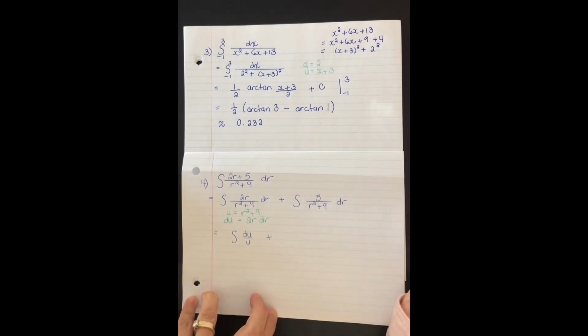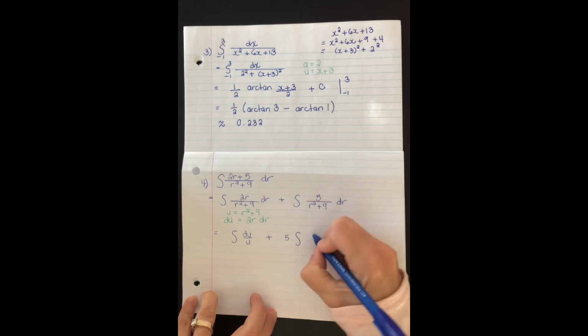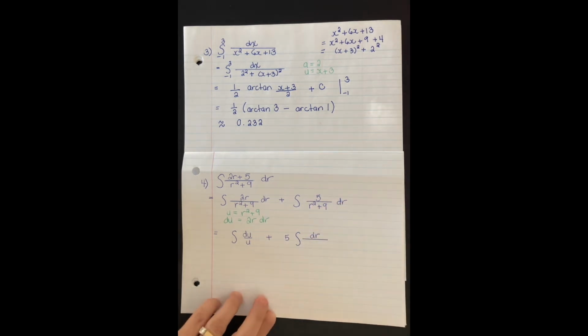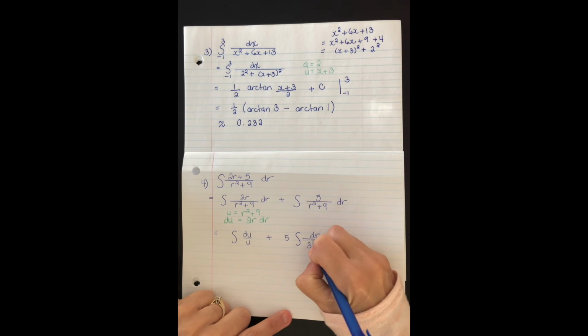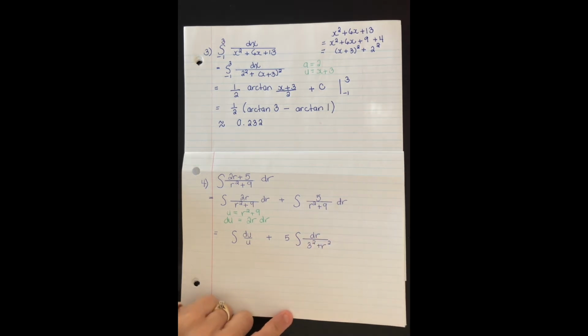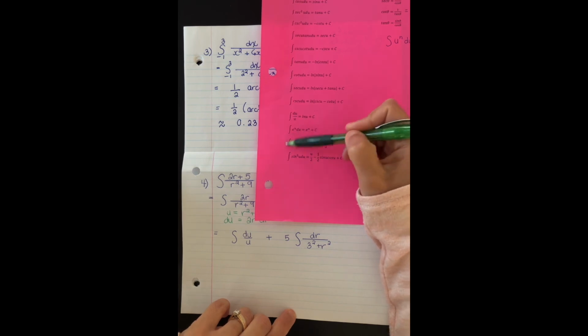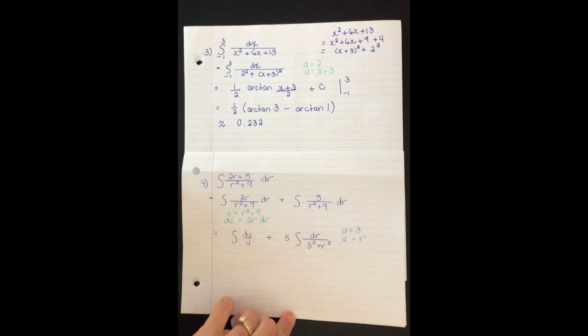Well, for this second integral, I would suggest that we move the 5 to the front, leaving only dr in the top. And then recognize that 9 is the square of 3 and write the denominator like this, 3 squared plus r squared. And now compare that integral with this form. And you can see it compares perfectly with our a equal to 3 and u is equal to r.